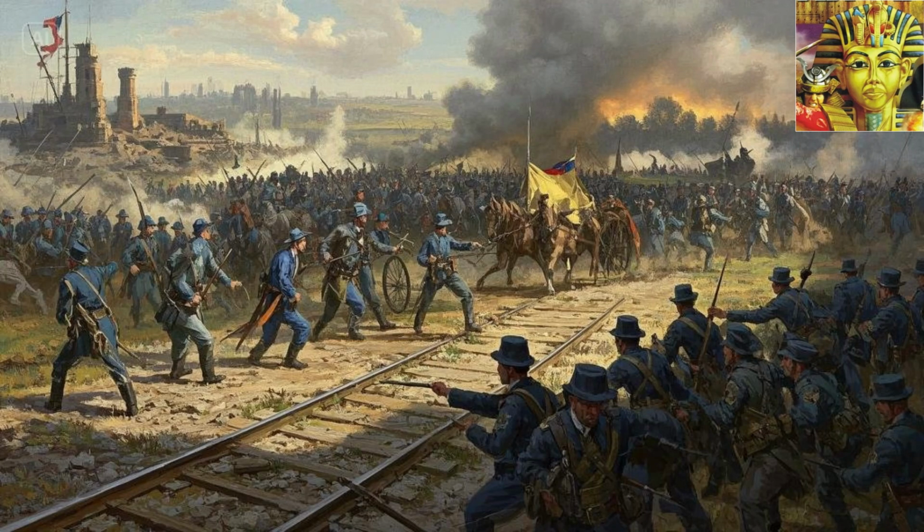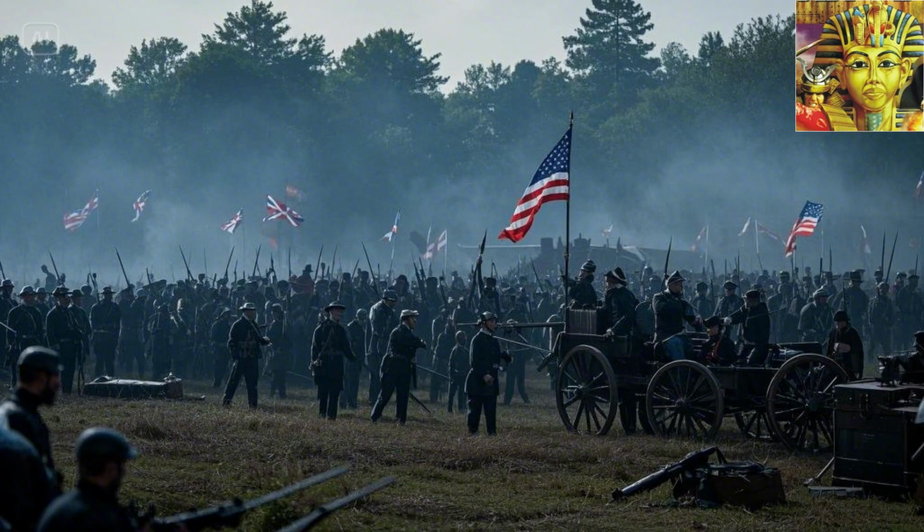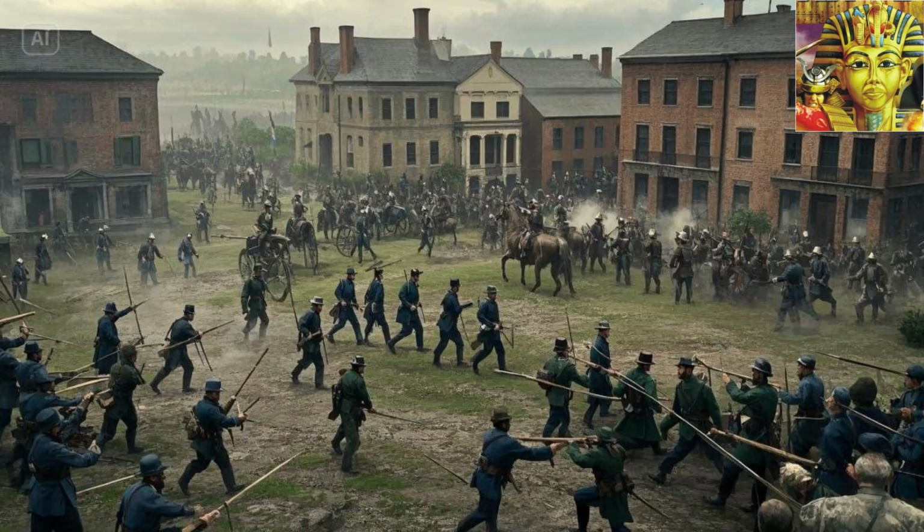Key figures. Union commanders. Major General William T. Sherman. Sherman was the overall commander of the Union forces during the Atlanta campaign. He was known for his aggressive tactics and strategic brilliance. Sherman's march to the sea after the capture of Atlanta would further devastate the Confederacy.